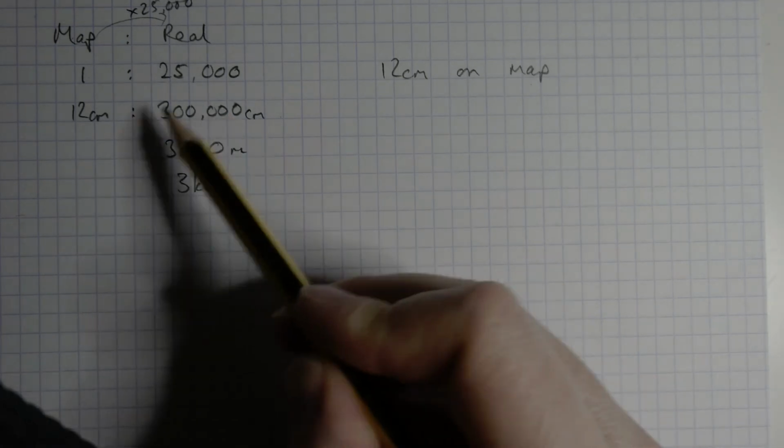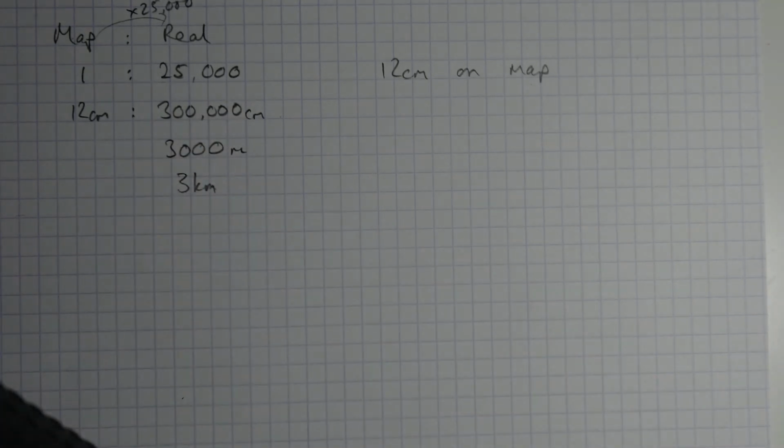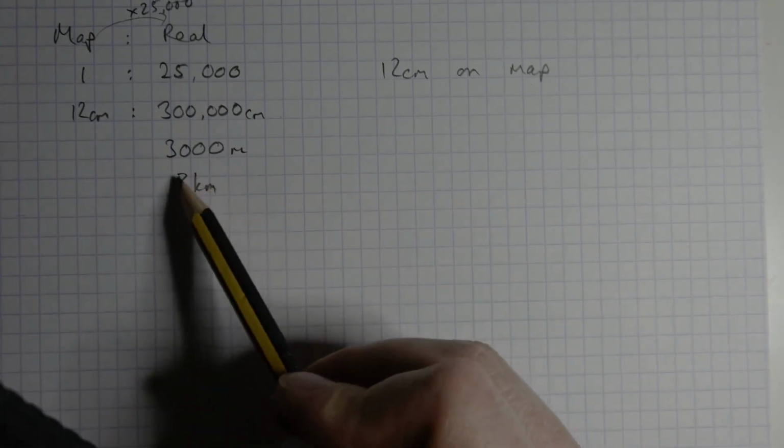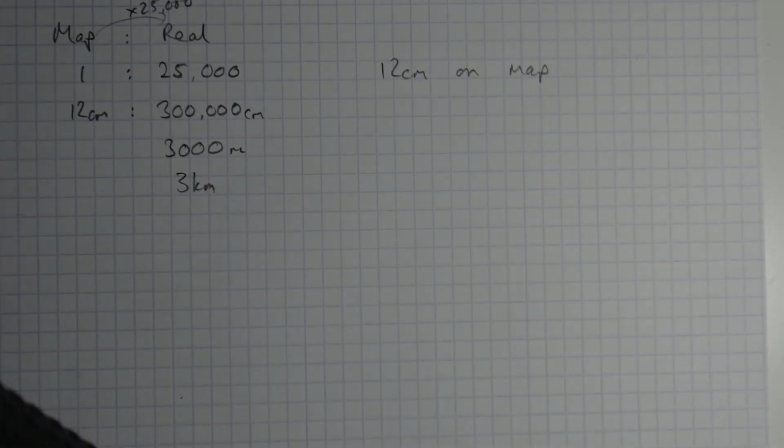But it's difficult to imagine what 300,000 centimetres actually looks like. Despite being the correct answer, this is a more sensible answer, and it's definitely the sort of units that will be given when you look up the answer in the back of the book.